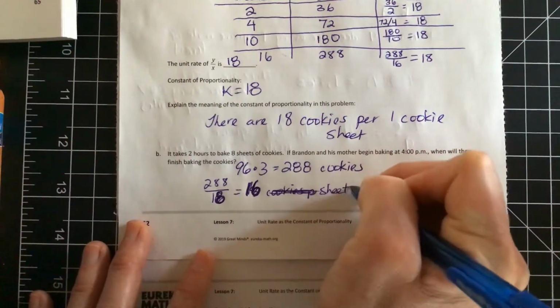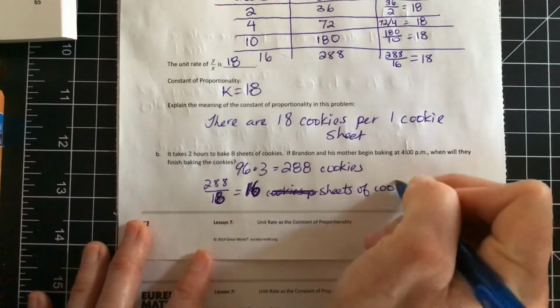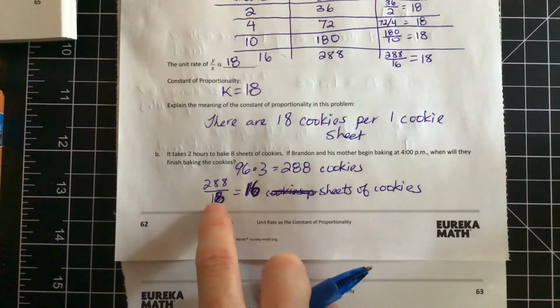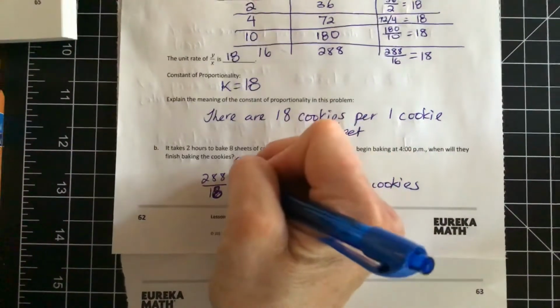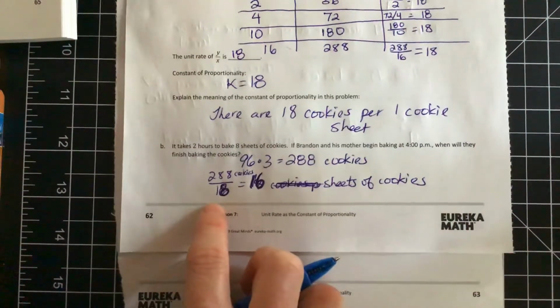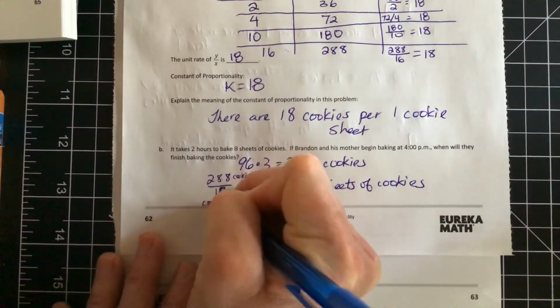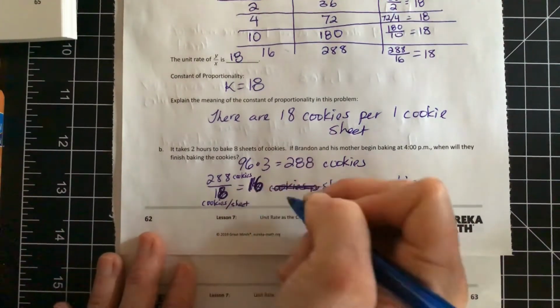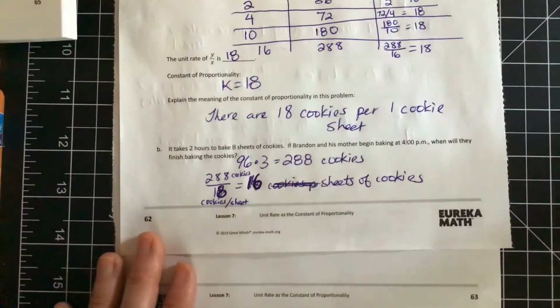Sorry about that. I was being very redundant there and didn't make any sense. So let me go over that again. 288, this is cookies, divided by 18 cookies per sheet. It's going to give me 16 sheets of cookies.